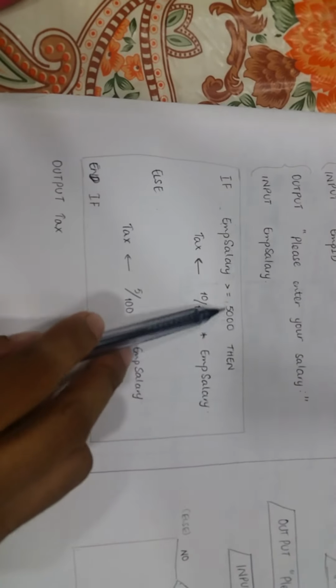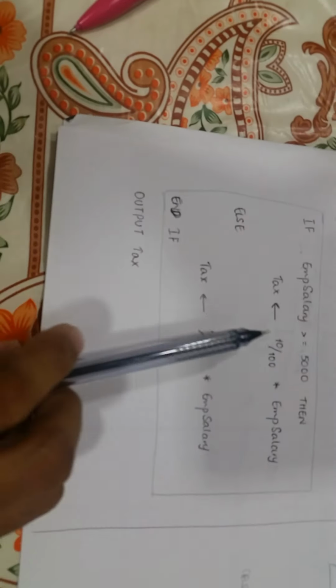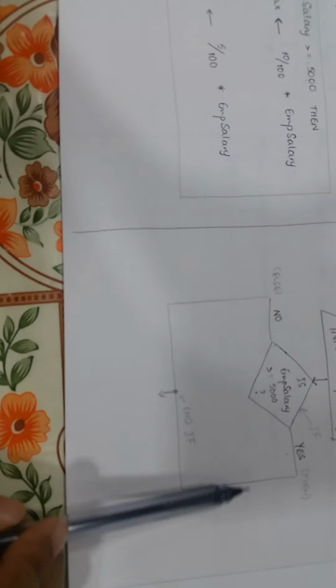Now that means if this is true, so you are going to do this. So if this is true, the answer will be yes. So here on the true path, I am going to take this instruction and copy it on this path.